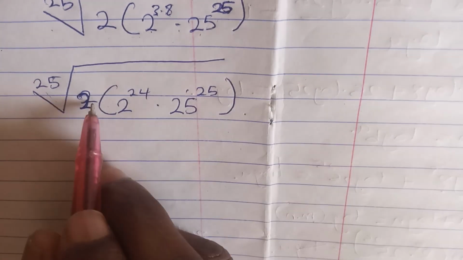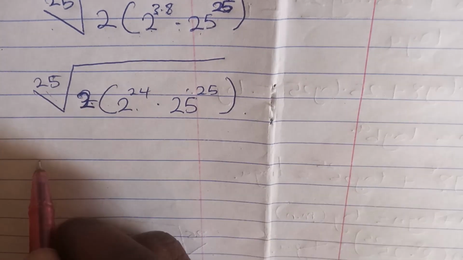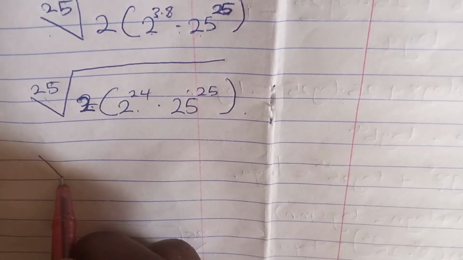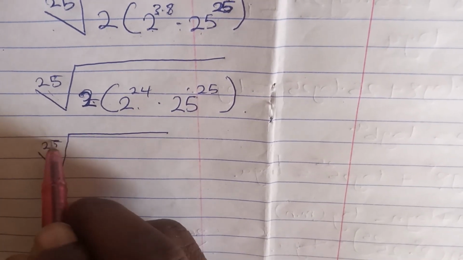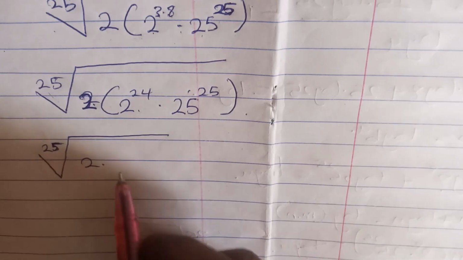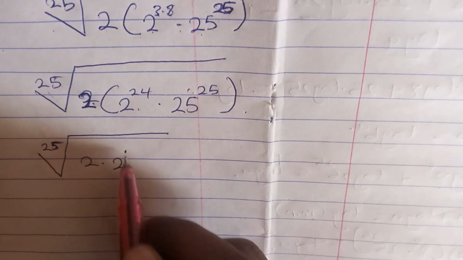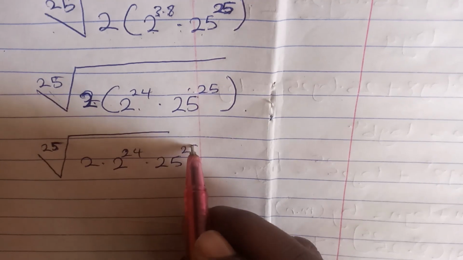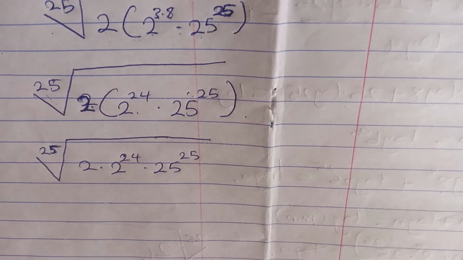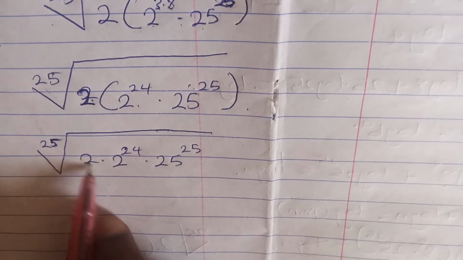This 2 is multiplying everything, so we have the 25th root of 2 times 2 to the power of 24 times 25 to the power of 25.